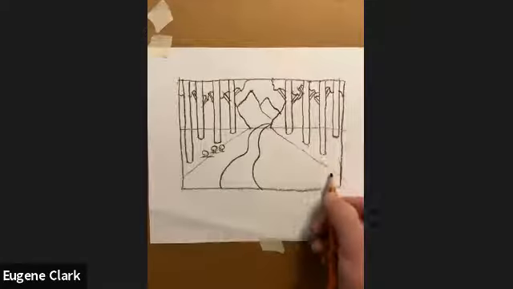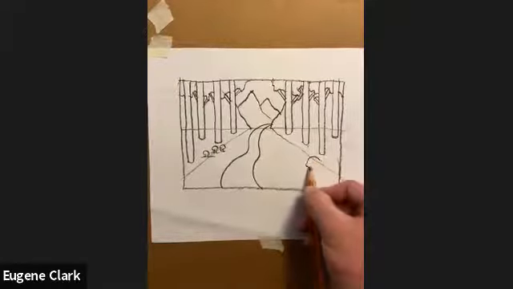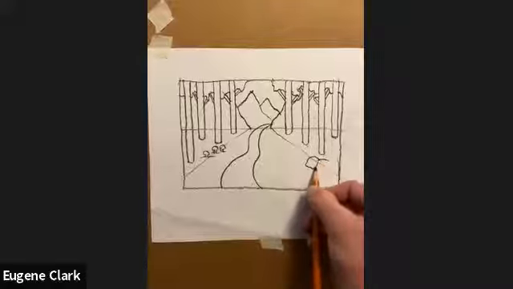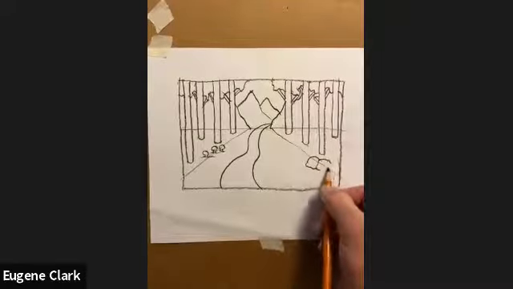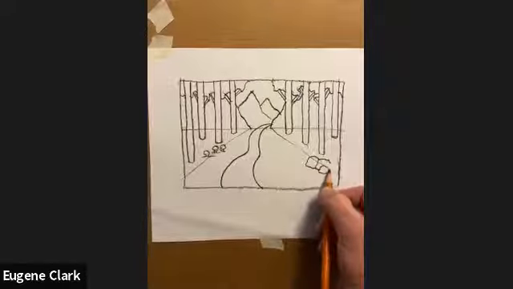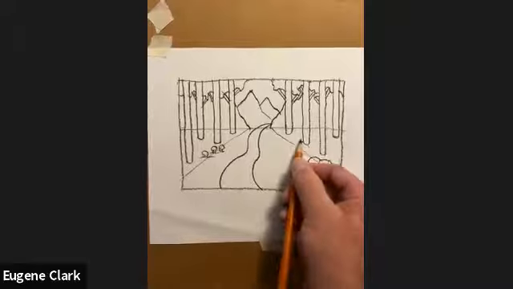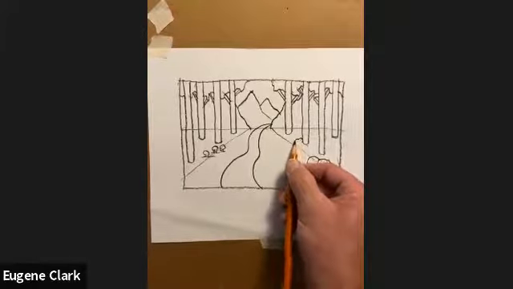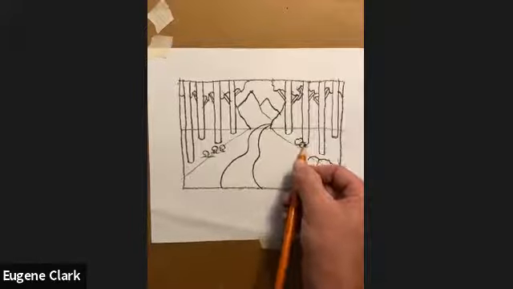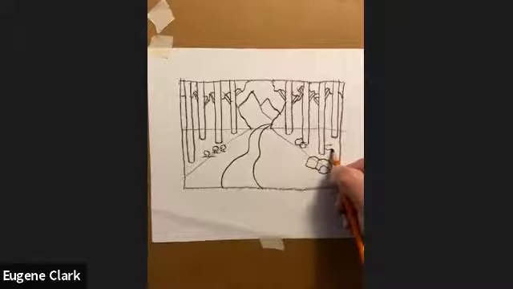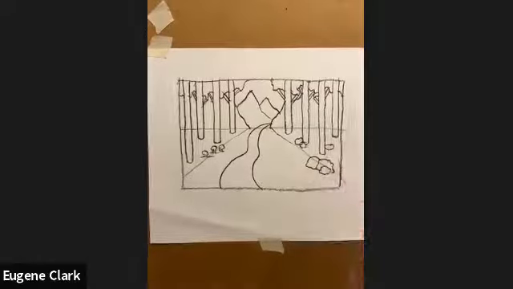And on this side, we'll add in some large rocks. And a few rocks near the trees, maybe one separate over here. And at this point, we have everything that we need for our environment.